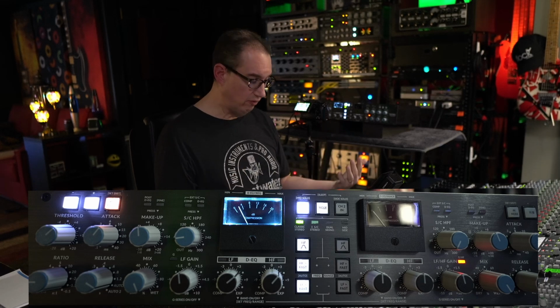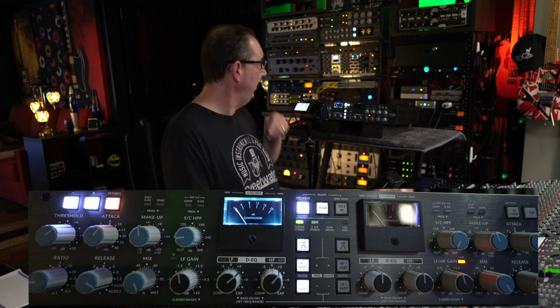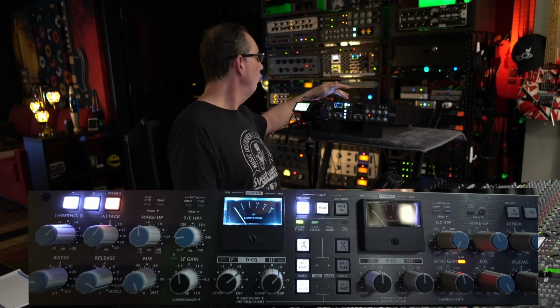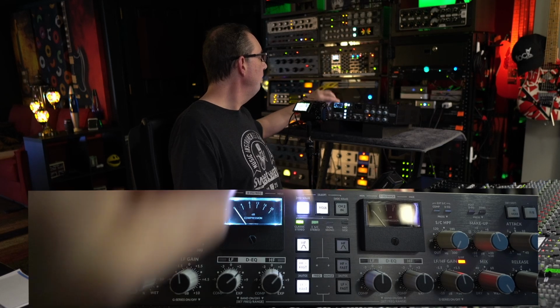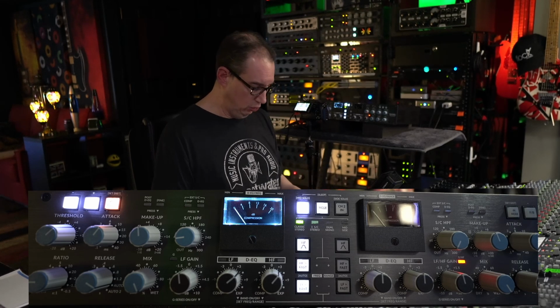Okay, so there's the different variations and the dynamic EQ and the different buttons that go along with it. And again, we're only using the left side because we're in classic stereo mode. If we were in dual mono mode or mid-side mode, we would have both sets of controls that would work. And we'll do that maybe again in a future video if we get enough comments saying that you want to see that.